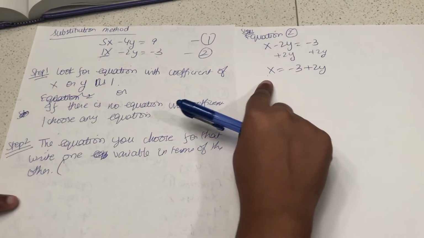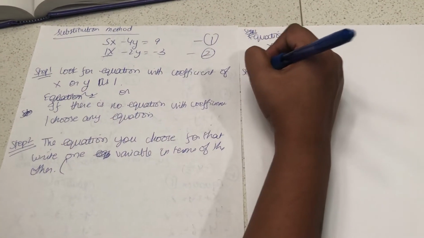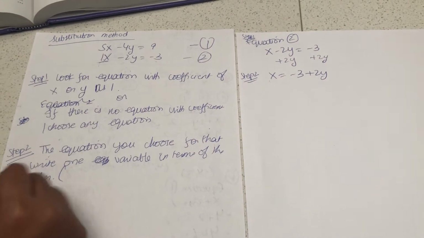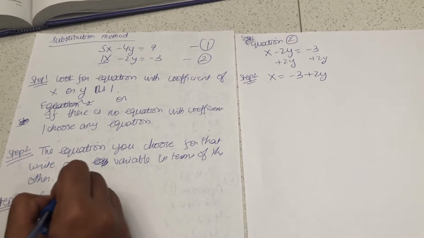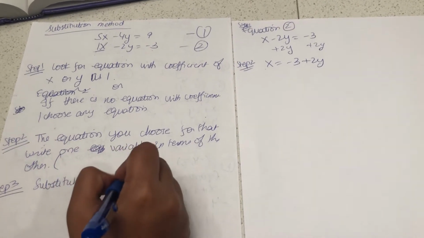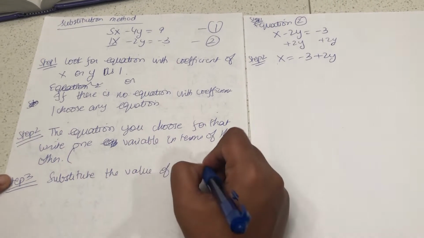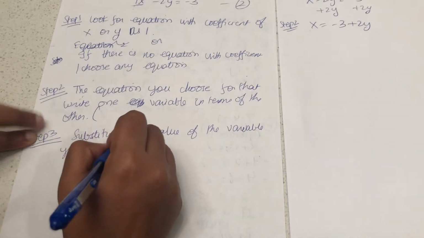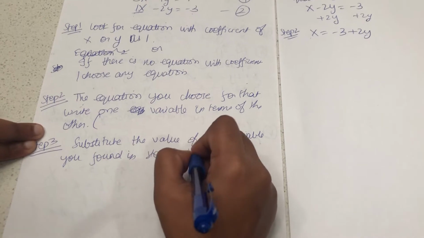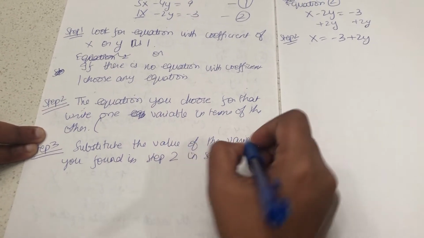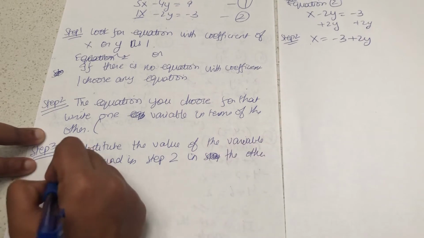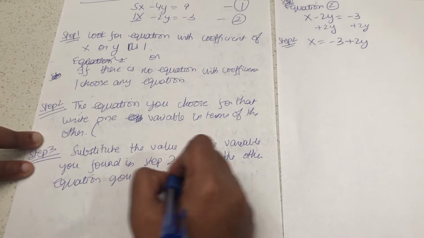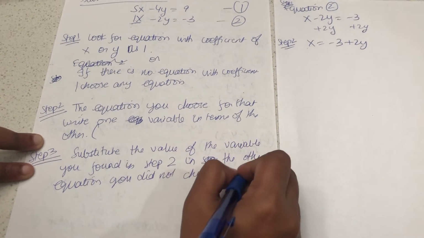Okay, this is how you do it. This is your step 2. Write one variable in terms of the other. Okay, step 3. Substitute the value of the variable you found in step 2 in the other equation you did not choose in step 1.